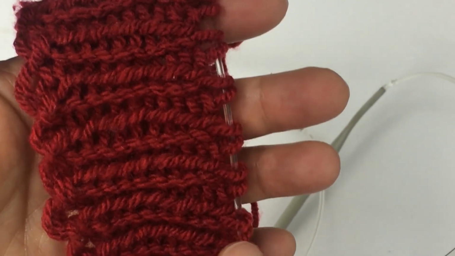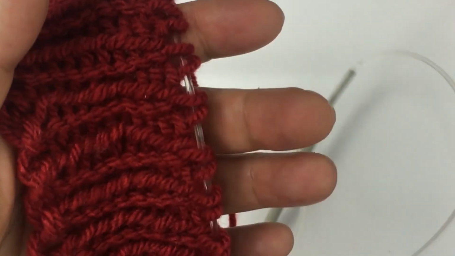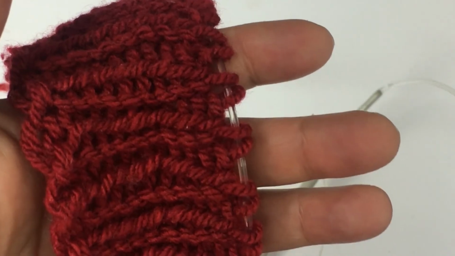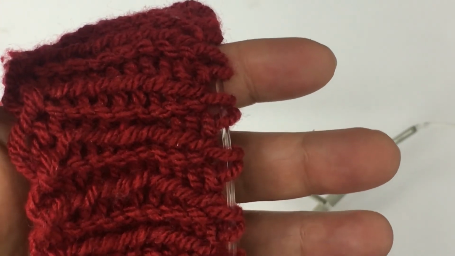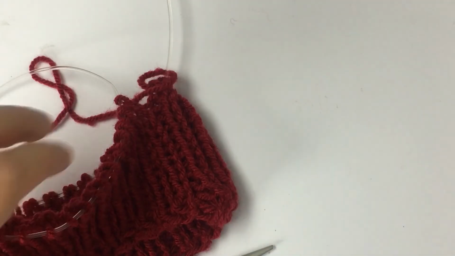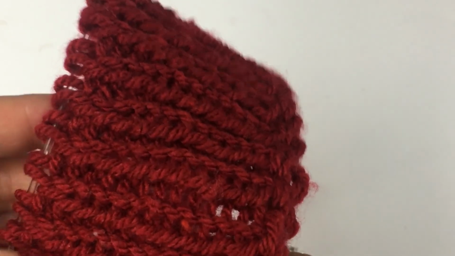If you would like the neck to roll over, then you will have to knit more rounds. For me, I will knit about 8 centimeters, and I will meet you then to show how to knit the next part of the sweater.